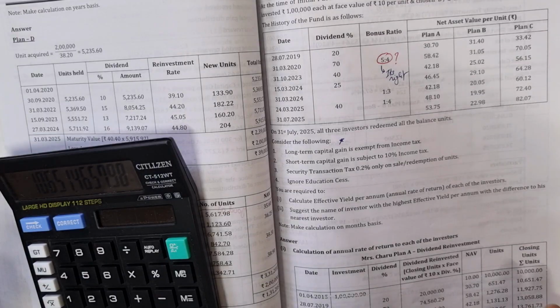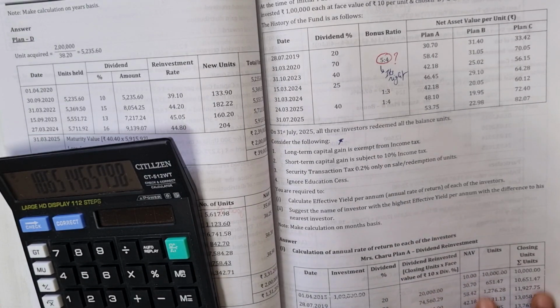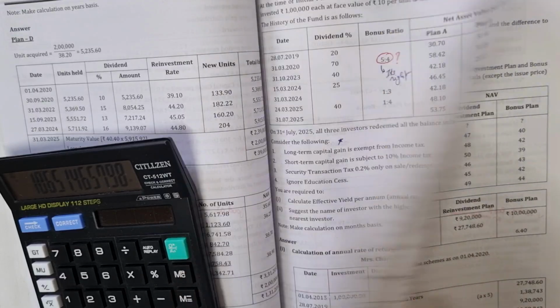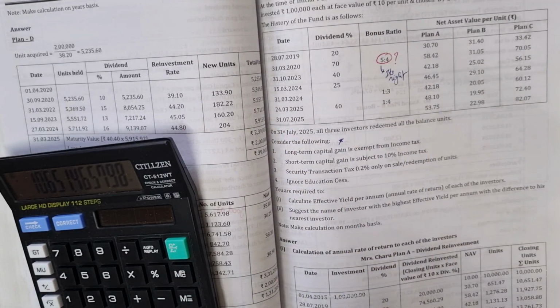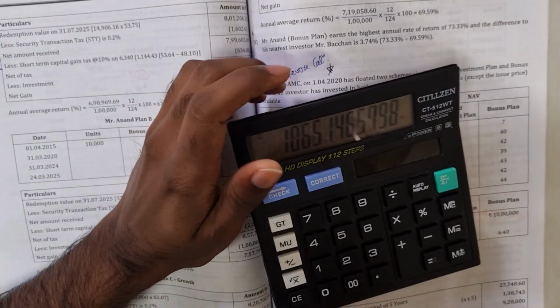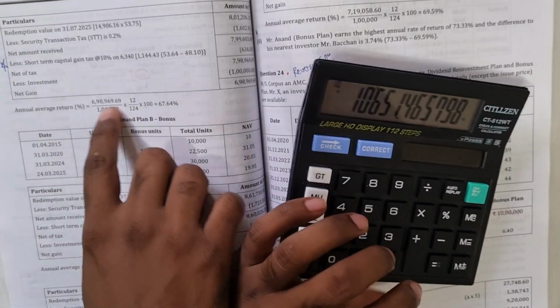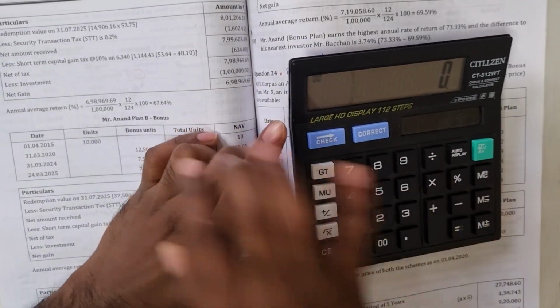So how do we calculate it? The first one I told you how to do. For the end of the period, we'll get an amount. We'll multiply it with the 31st March 2023 value, minus your initial investment, divided by your initial investment, and you'll get your holding period return. Your holding period return is how much? We are getting a net gain of 6,98,000.